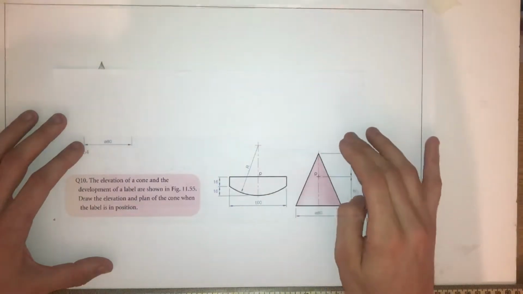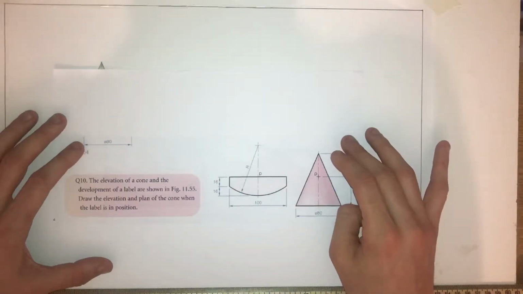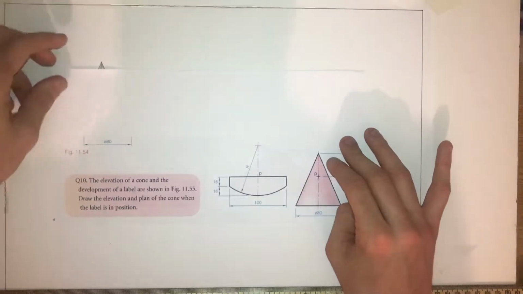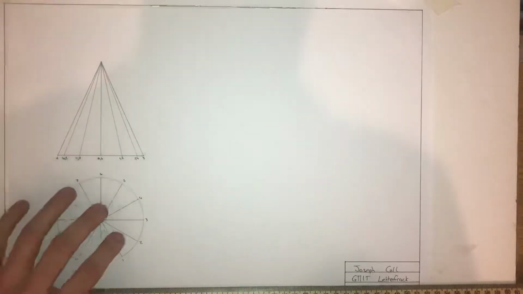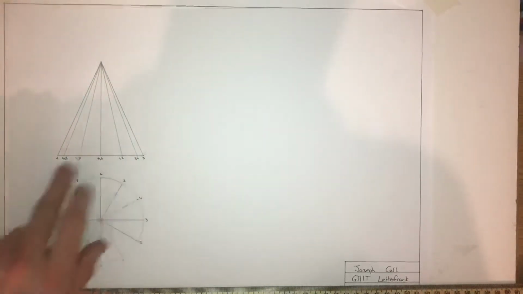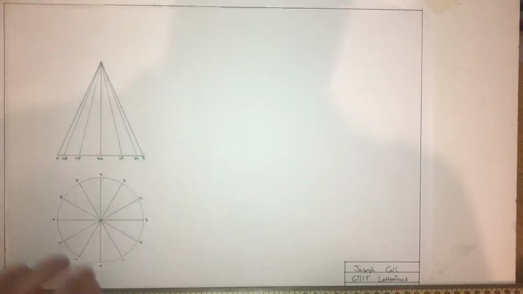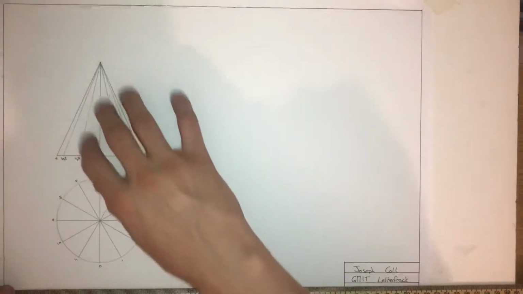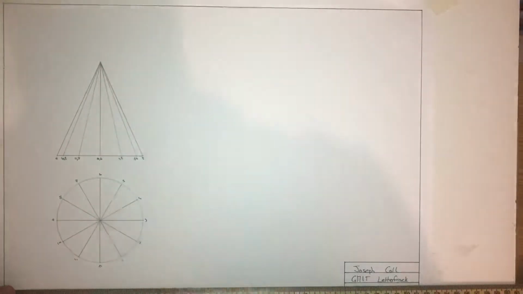So I suppose the first thing I'll have to do is draw a plan and an elevation. In this instance I've pre-prepared this much. I have a plan and elevation here. I have divided the plan into 12 equal sections, in order to develop the cone itself, and here I have the sections also taken up into elevation.